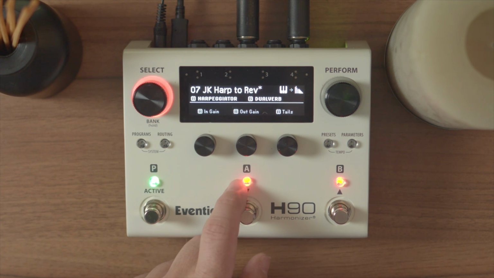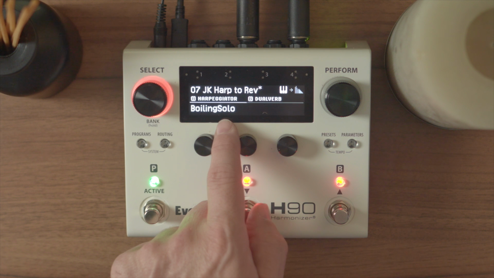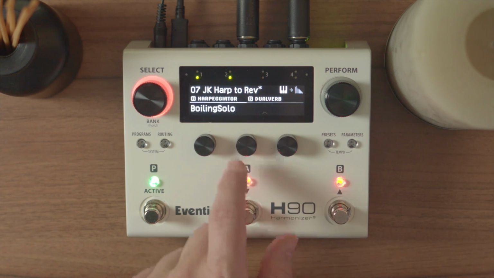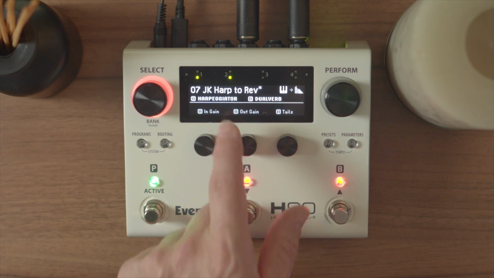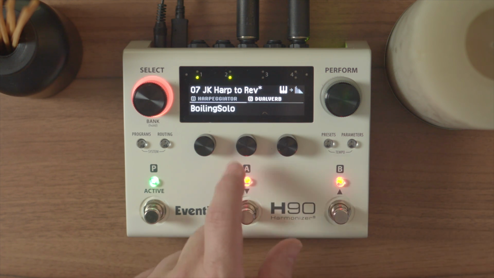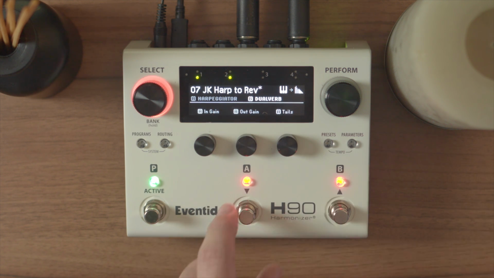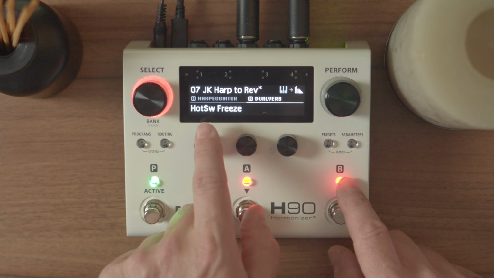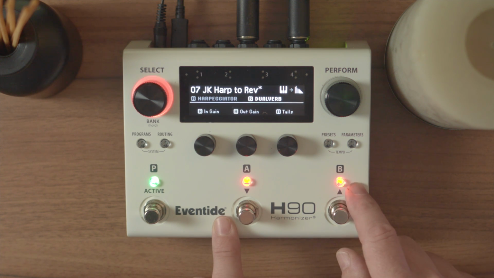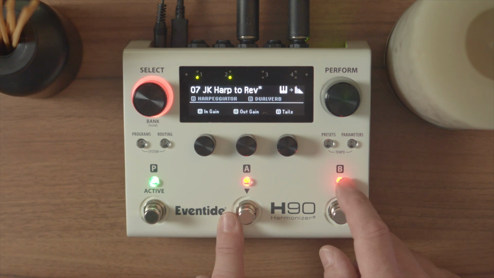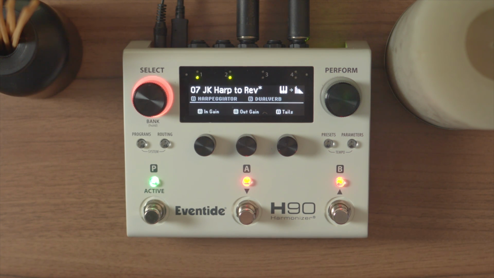If you press the middle button, it'll first tell you what preset you're using. So we're using the arpeggiator algorithm, and we are using boiling solo as the preset. And if you then press it again, it'll then bypass the first effect. And the same with B. So we are using the hot SW freeze and the dual verb. If I press it again, we're basically totally dry signal. And these also come into effect when you're using some of the perform functions such as snapshots, which we'll get onto in the next point.